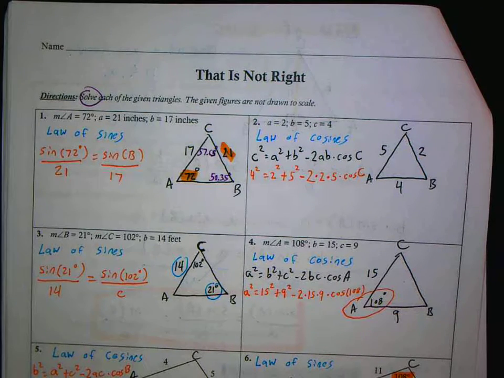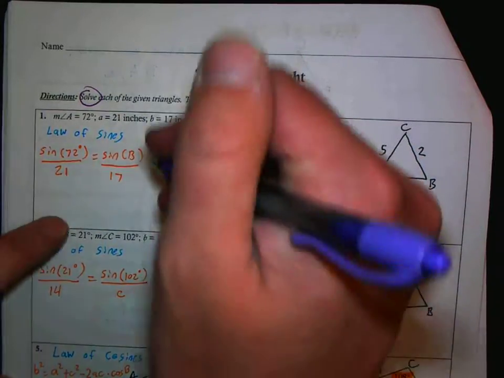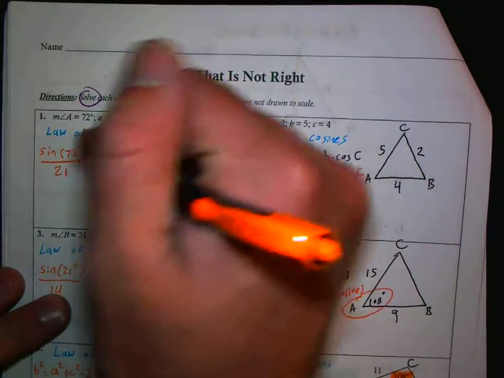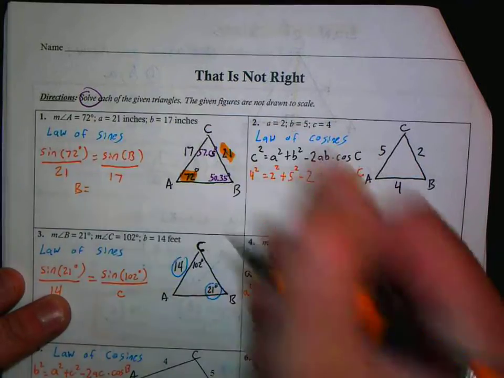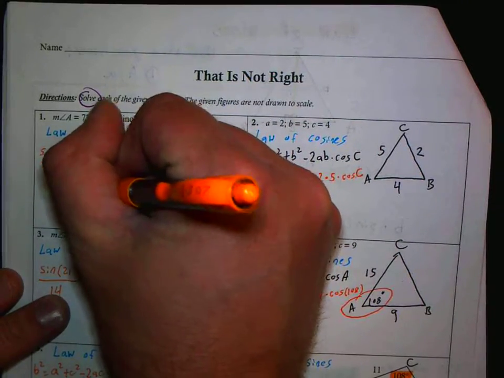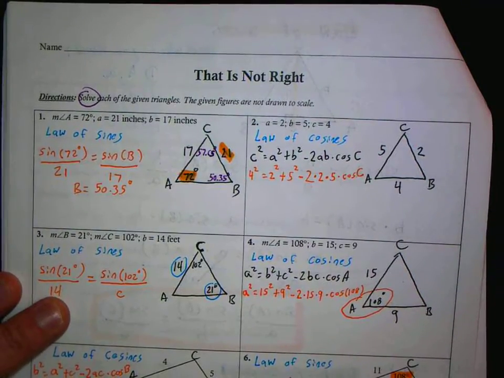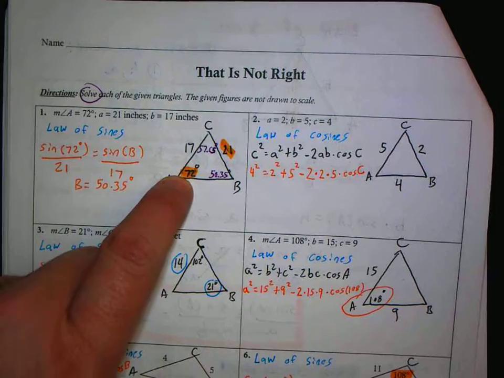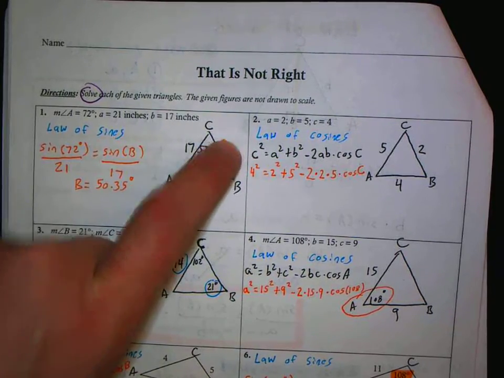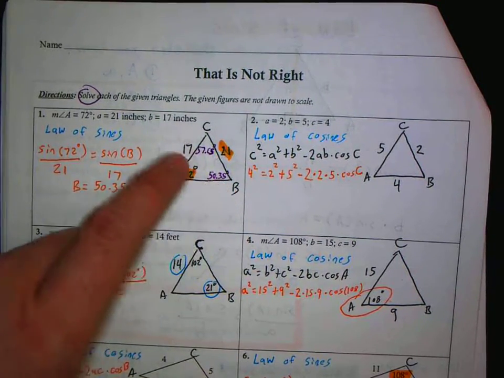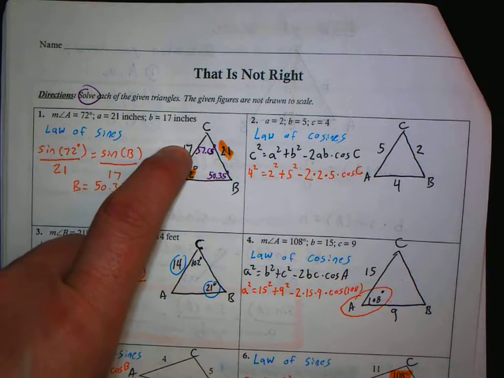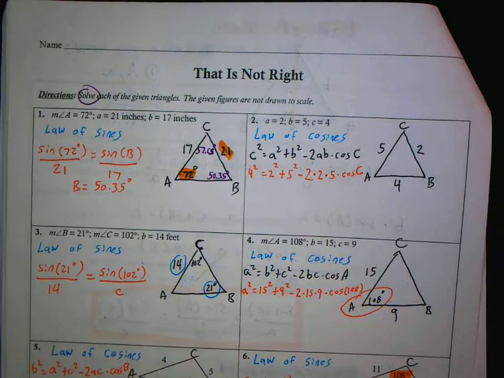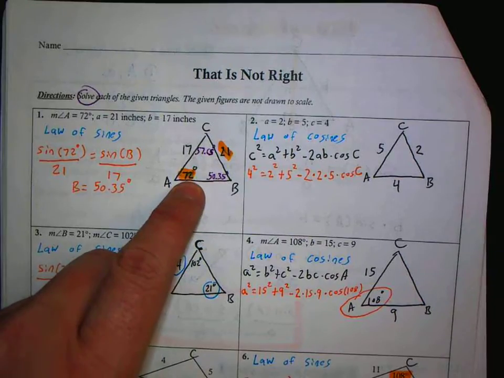So I'm going to set up another ratio of sine. So here I got B, I'm just going to write down what we got. B equals 50.35. My next ratio, you have some choices here. Do you want to use 72 with the 21? Or you could use the 50.35 with the 17. Your choice. I would use the one you did not round. So I would still use 72.